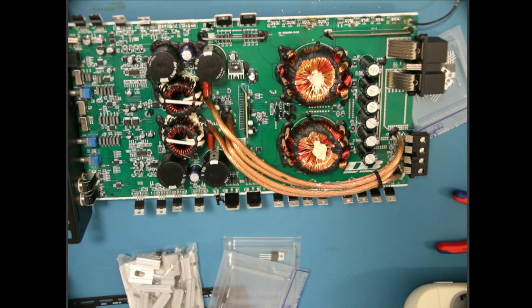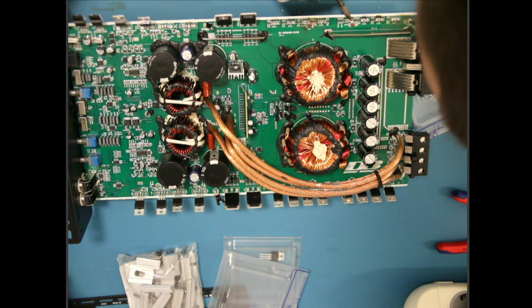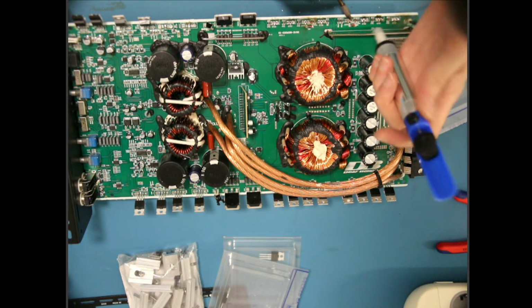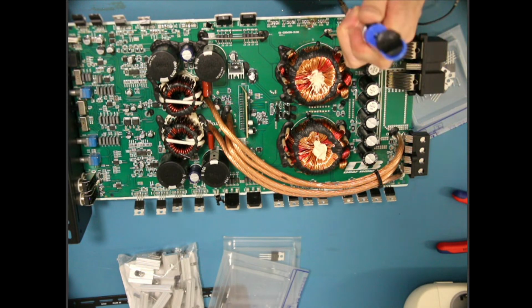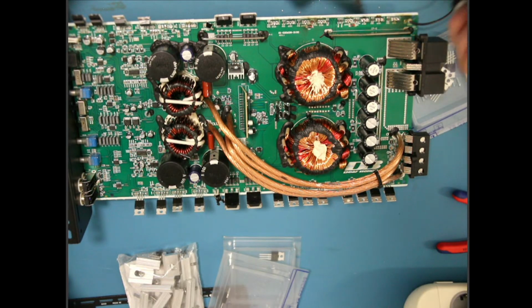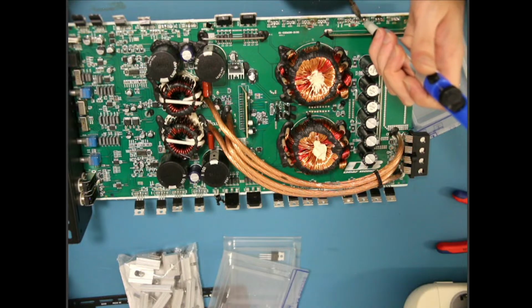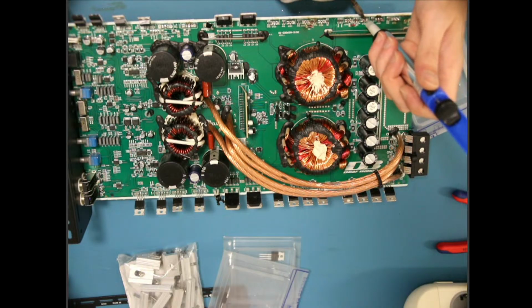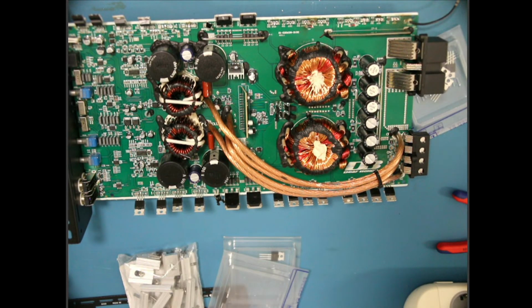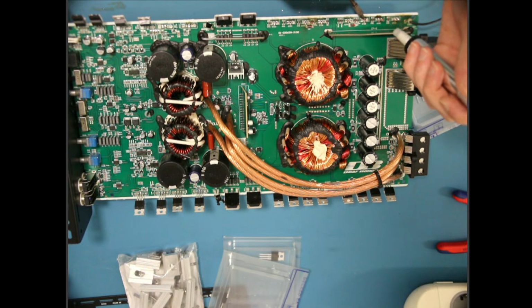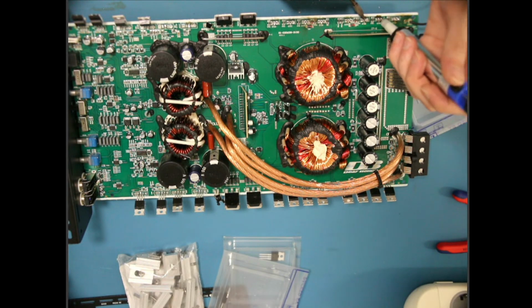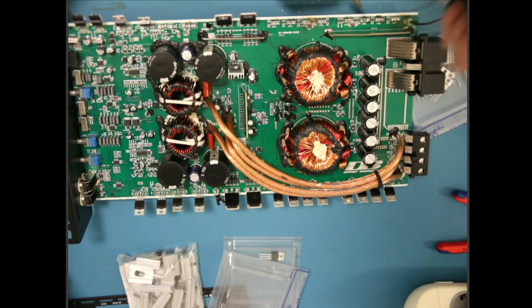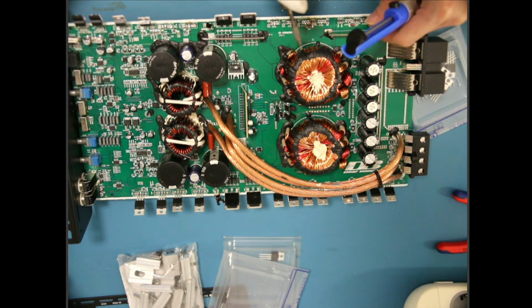Not clear. Clear. Awesome. What happened there?